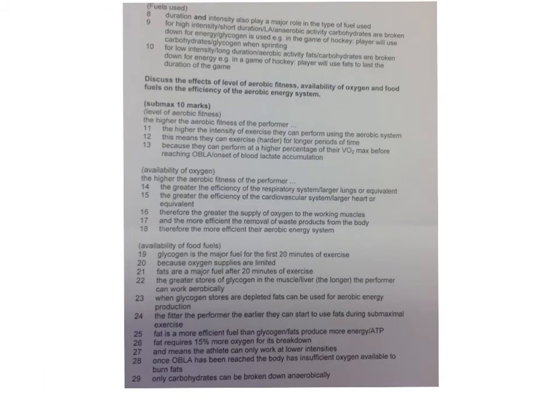Okay, next, the second half of the question, and this is where you've got to get your balance with your 20 markers. It looks first of all at the fuels used in each of those systems, and then goes on to look at things like levels of aerobic fitness, availability of oxygen, and availability of fuels.